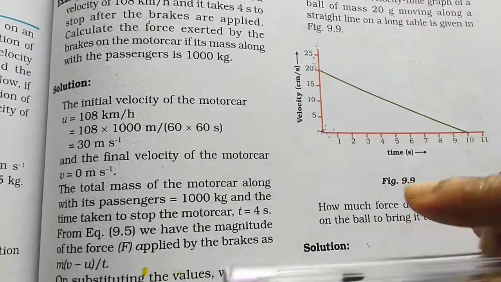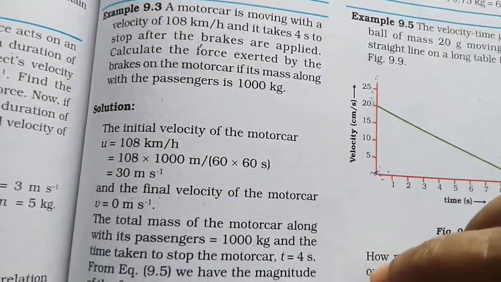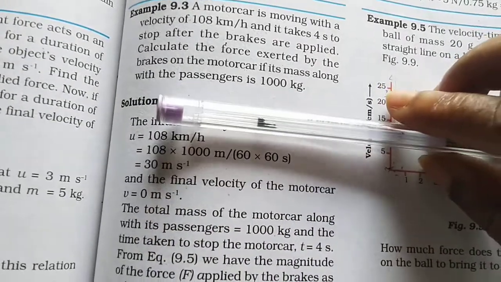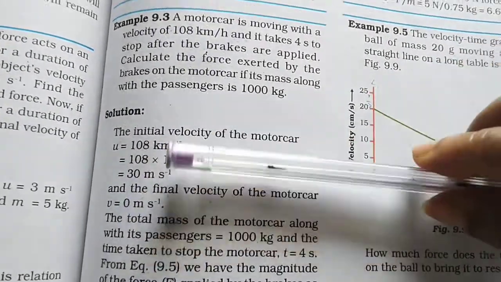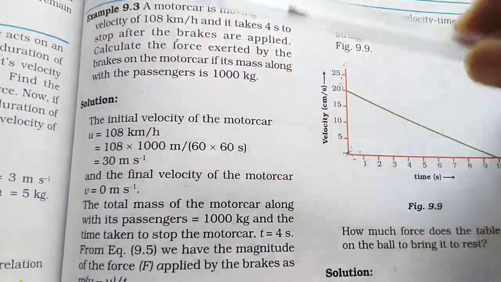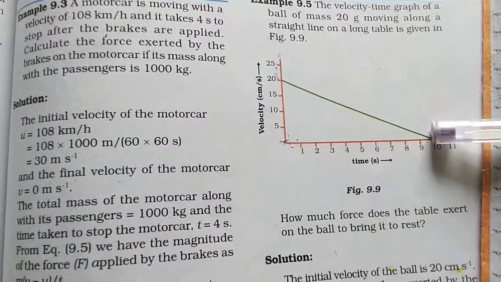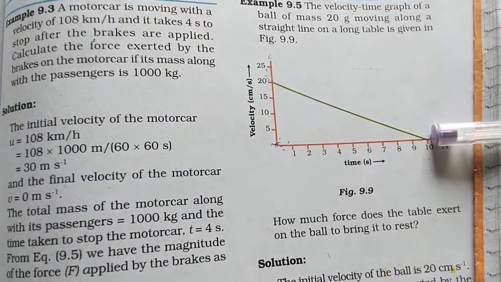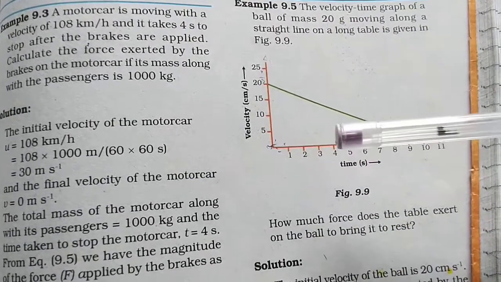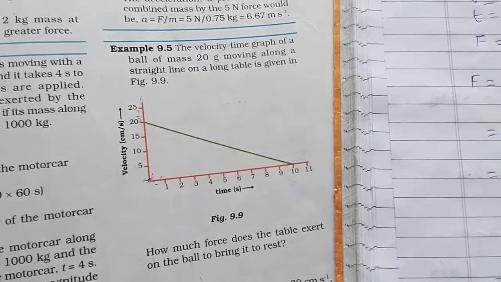That means one ball is rolling on the table like this. Suppose a pen is rolling, instead of a pen, if it would have been a ball, it is rolling on the table straight, on a straight path. Actually the table has a rough surface, it is opposing the motion of the ball. Now when the ball started its motion, the initial velocity was 20 centimeter per second, and after 10 seconds the ball comes to rest. So to bring the ball to rest, how much force does the table exert on the ball? That means you have to calculate the frictional force applied by the table.